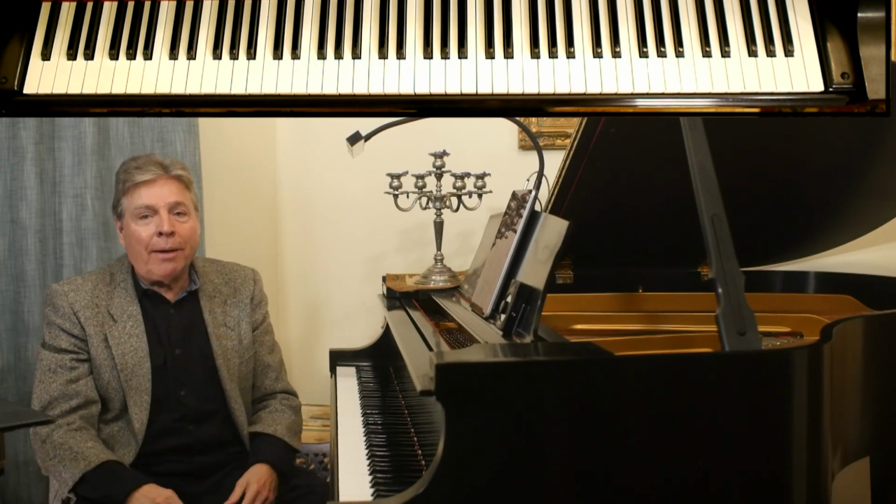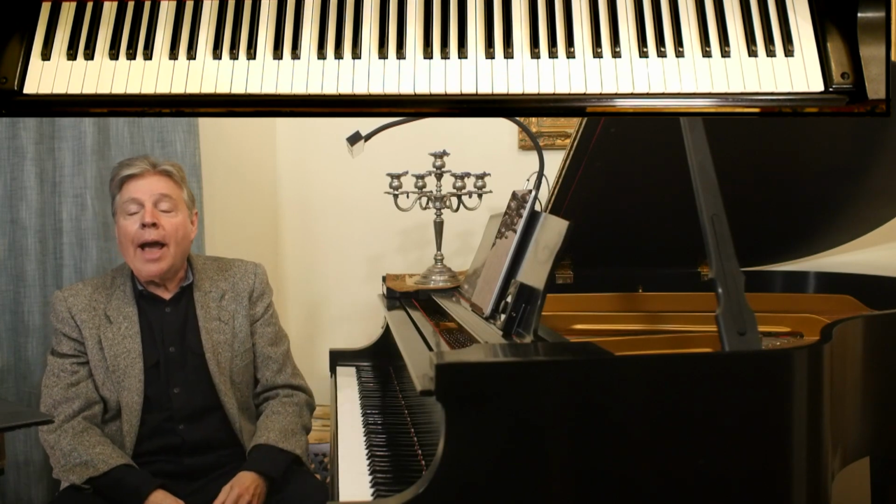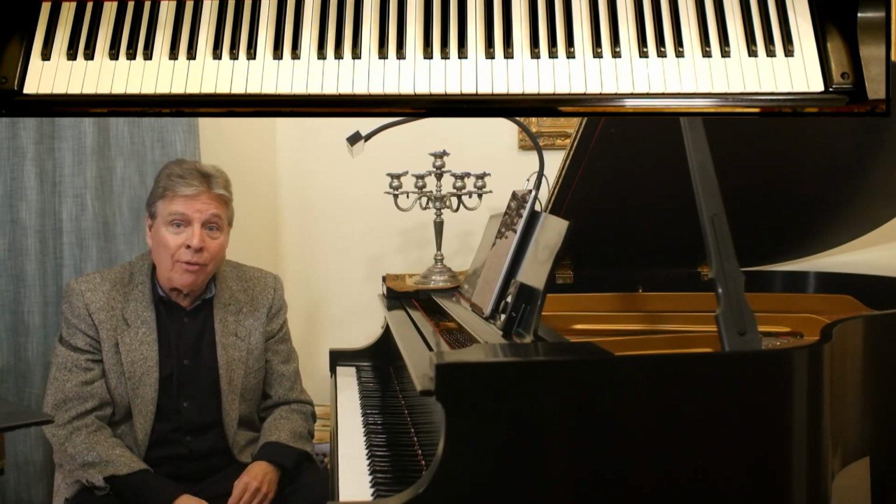So I'm going to play a little bit of this Heller Étude, and I'm going to play it up to performance tempo, and you'll hear the nice balance that's achieved.